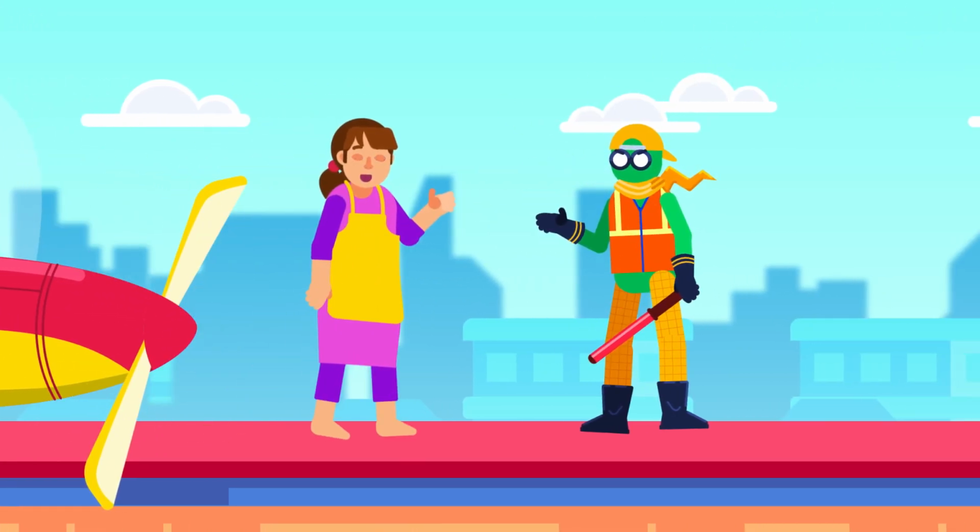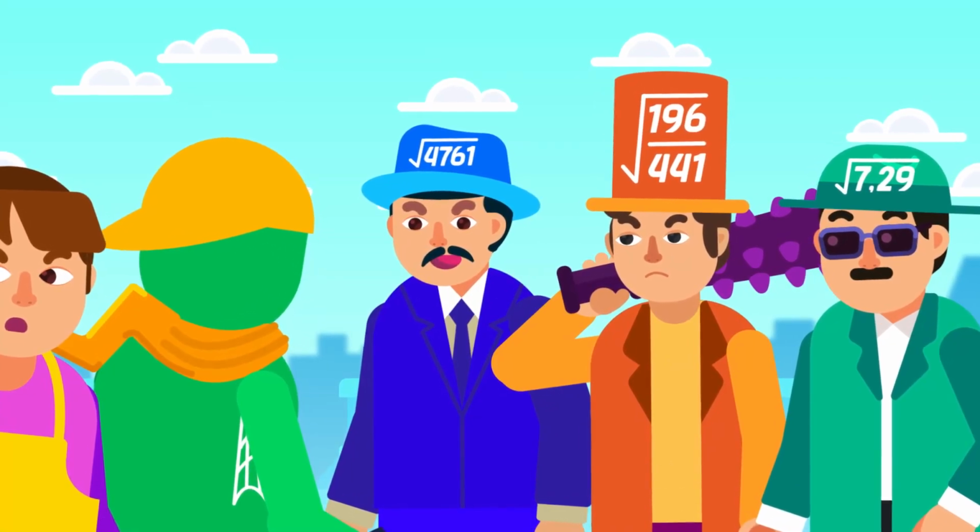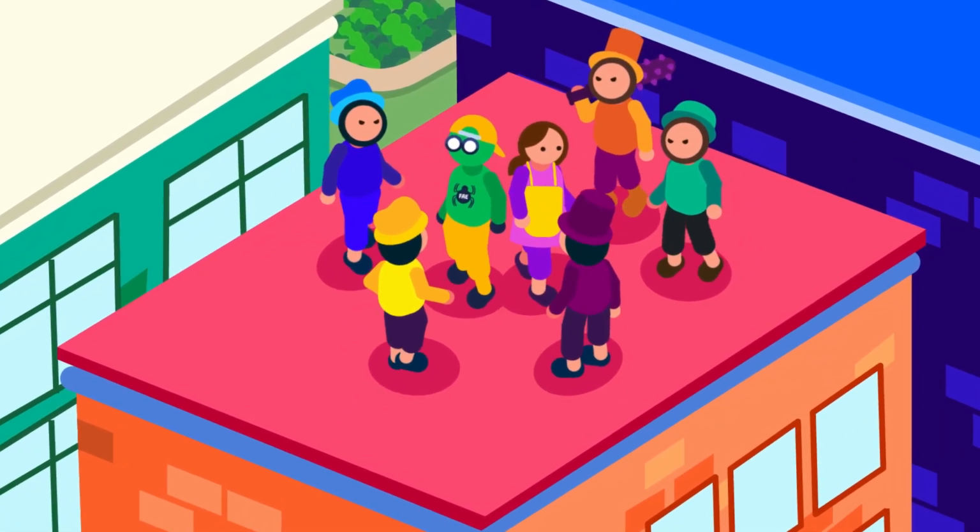Pretty easy, isn't it? Now, here are some questions for you. Can you find the square roots of these numbers? Share your answers in the comments below.